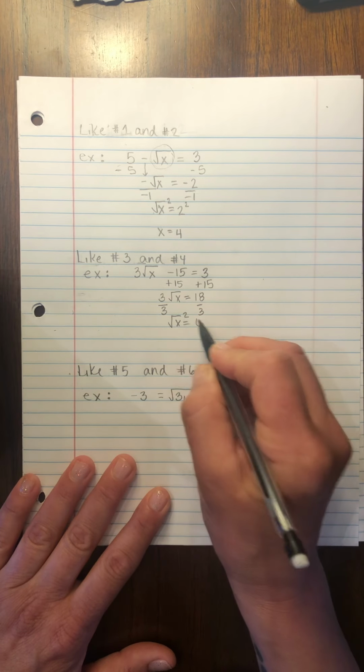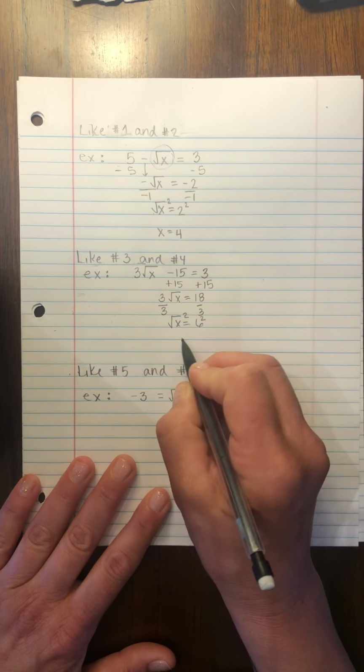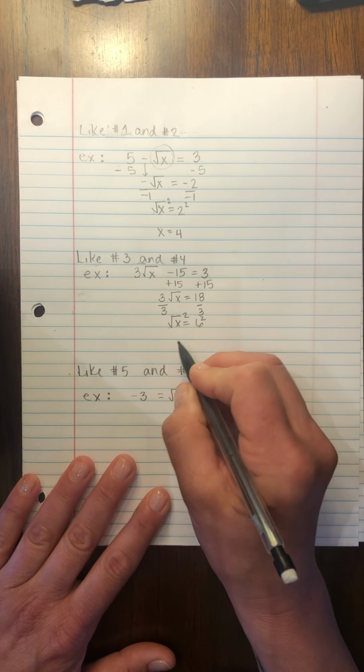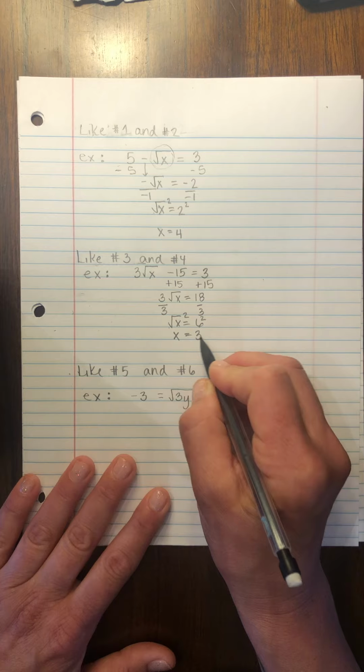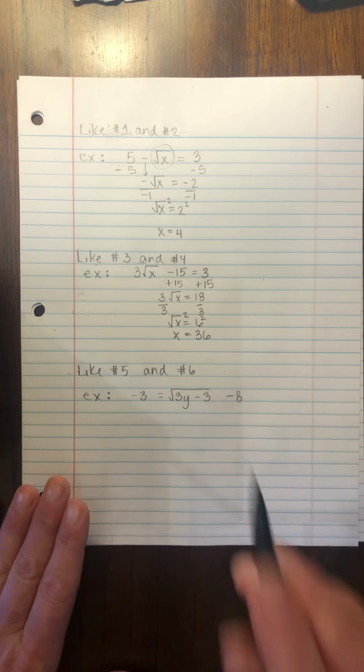And then you just square both sides like you did up above, and the square root of x squared just brings that x right out of there, and 6 times 6 is 36. So don't do 6 times 2, make sure you do 6 times 6.